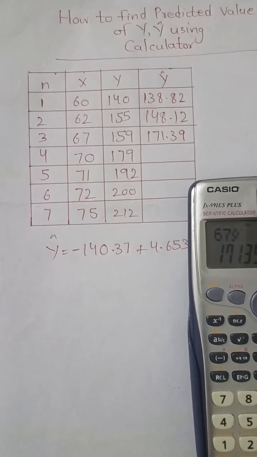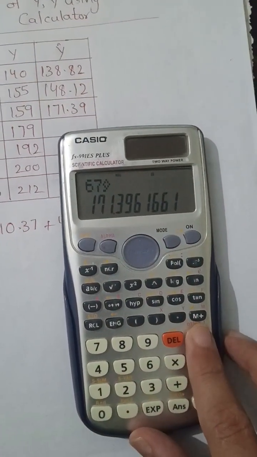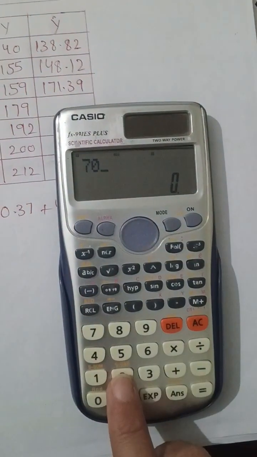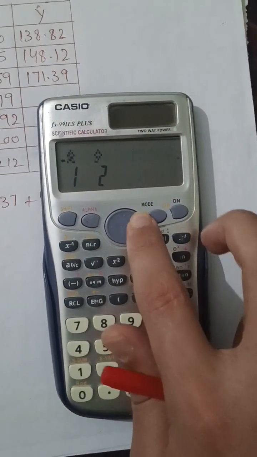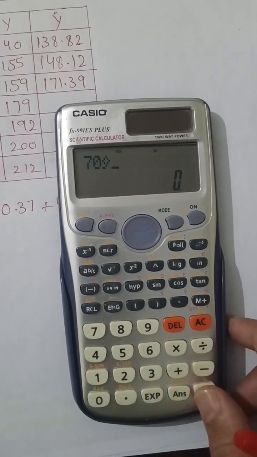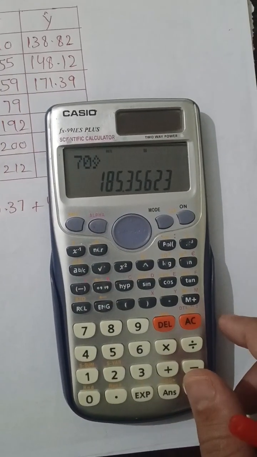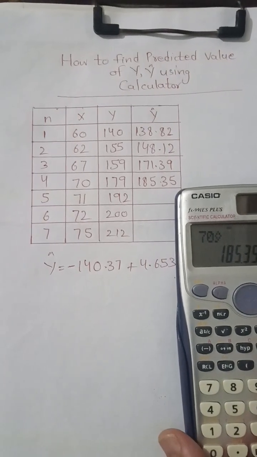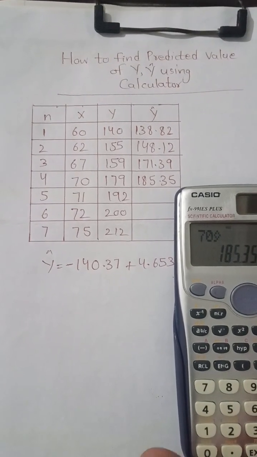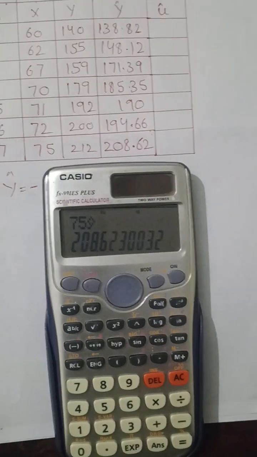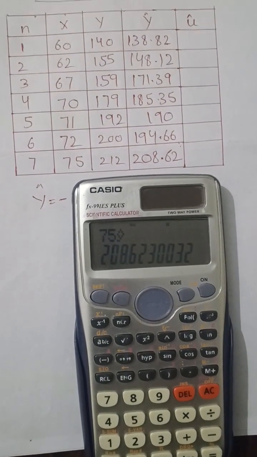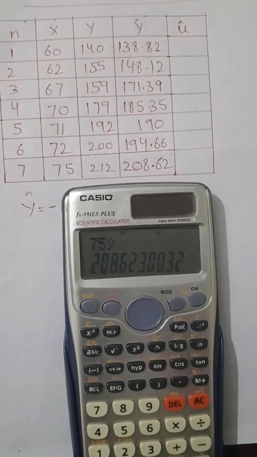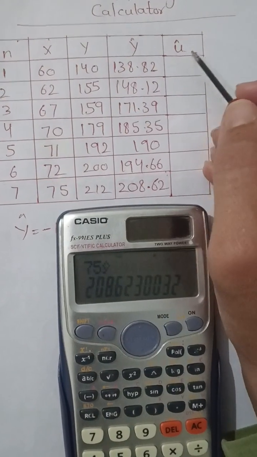Now find y hat when x equal to 70. So again clear all, 70, shift 2, next, press 2 for y hat and press equal. You would get the answer 185.35. Similarly, you can find all the values of y hat at each value of x. Here you can see, students, I have calculated all the values of y hat using the calculator. Now you can easily find residuals.